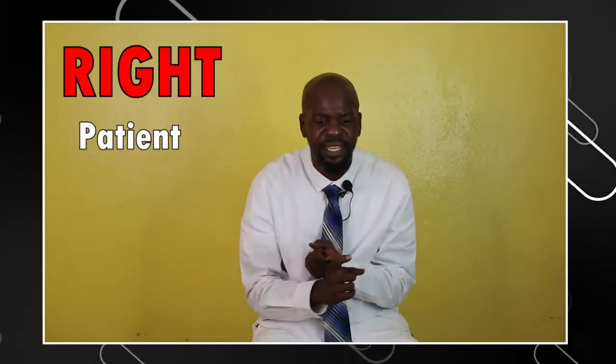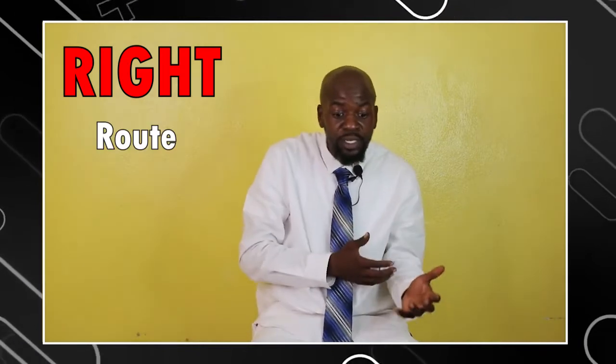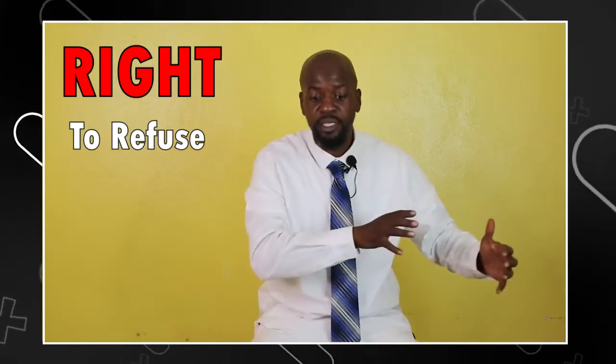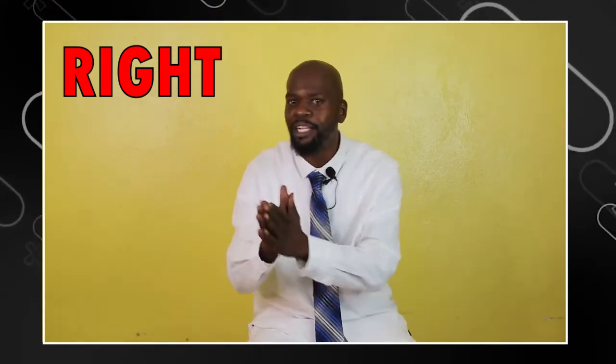The right patient, the right medication and indication, the right dose, the right time, the right route, the right education. The patient has the right to refuse, the right response and evaluation, and the right documentation. All of these things need to be correct in order to follow the right steps of administration of medication.